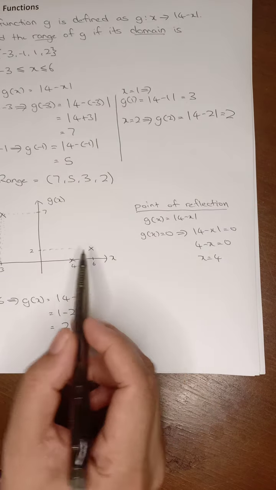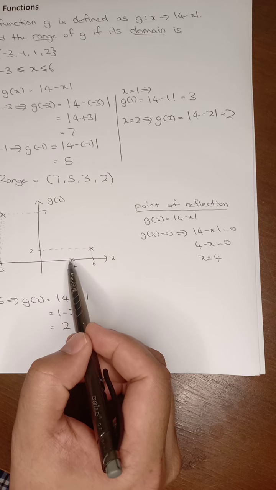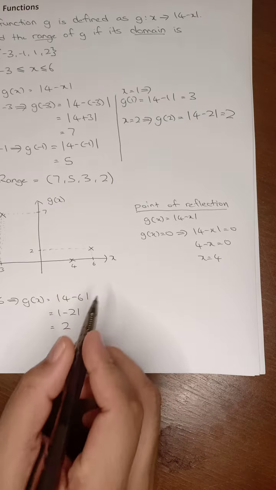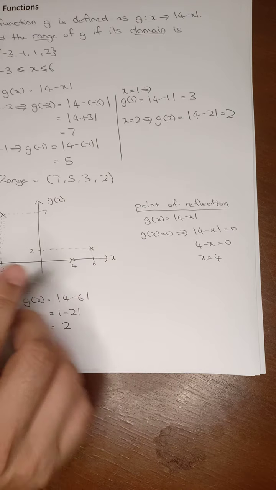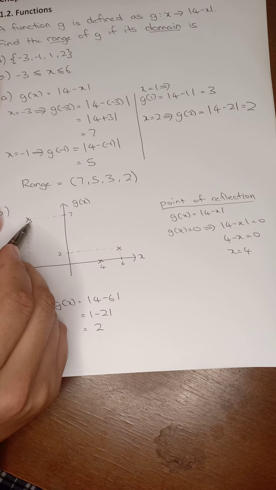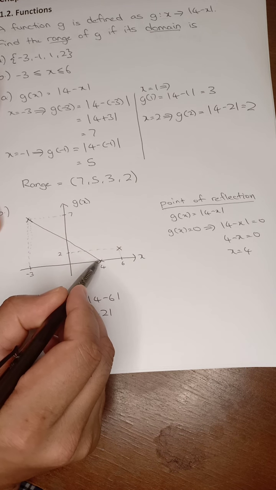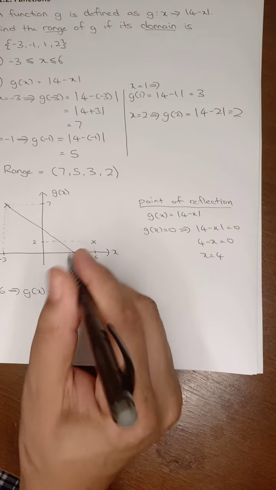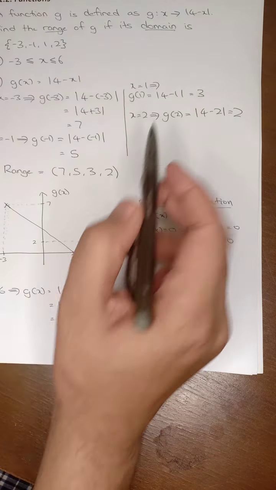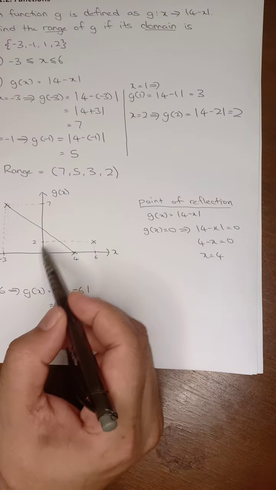Our graph is reflected at x equals 4. What do I mean by reflection? I'll show you. The graph is actually a straight line graph, it will go straight. But it won't enter the negative part of g(x), because with the modulus the values are always positive.